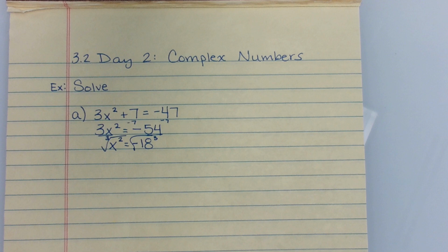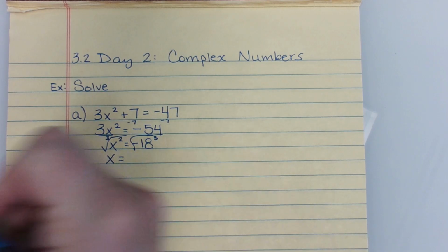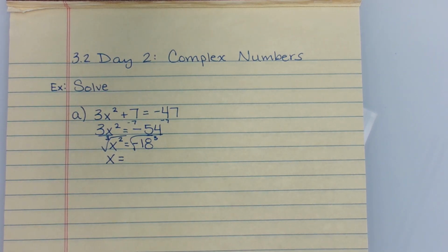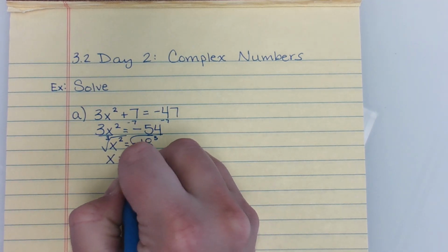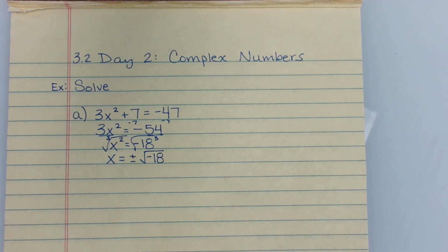Grady, when I square root, what can I not forget to also do? Add the i. Nope. Yes, but nope. It's not what I'm going for. Every time we square root, not just imaginaries, we always put plus and minus. Now, Grady is 100% right. We are going to have an i in this problem because we are square rooting a negative.